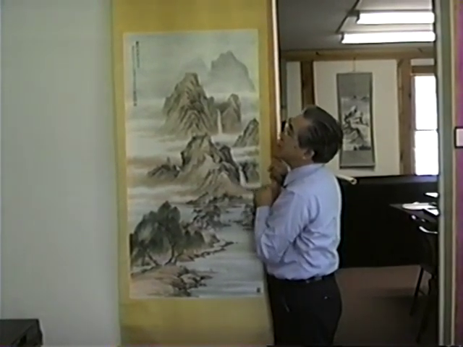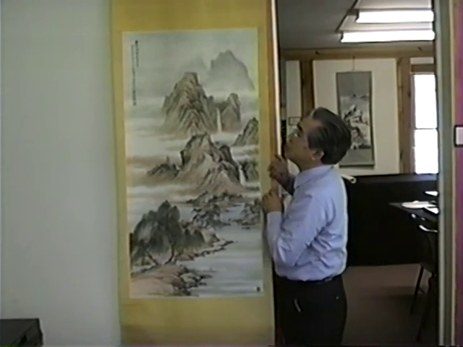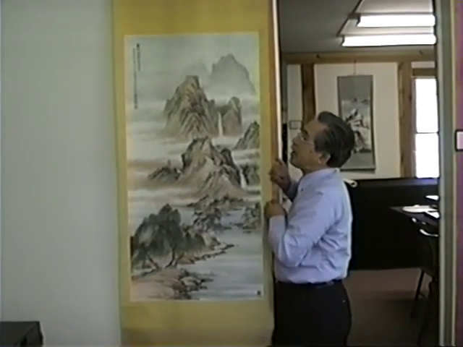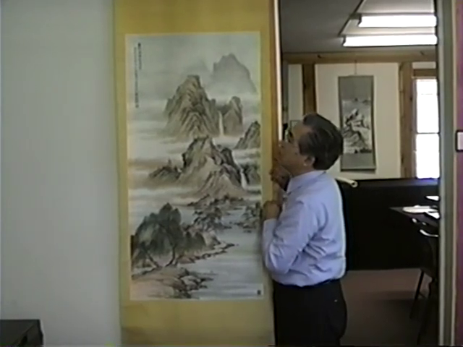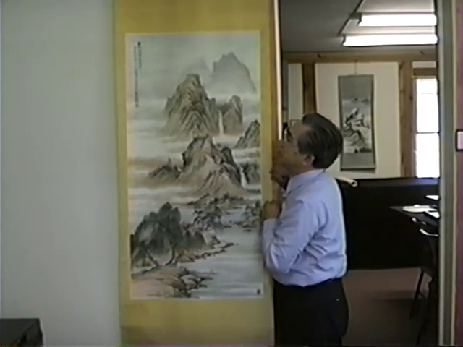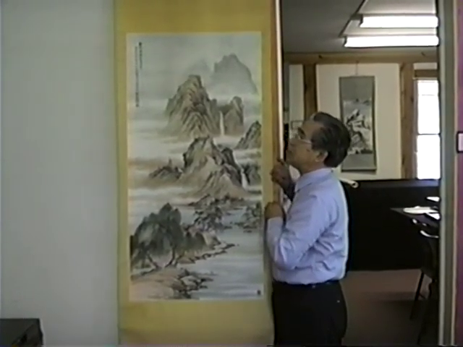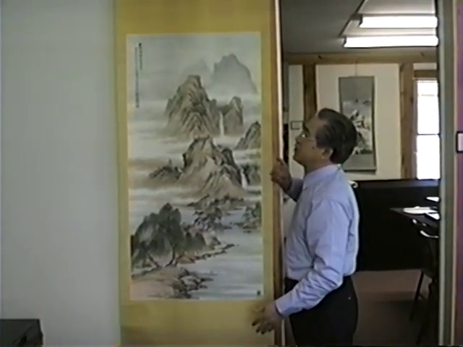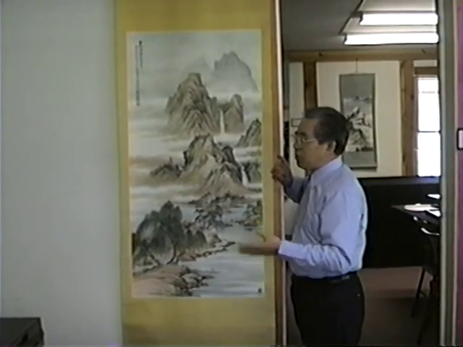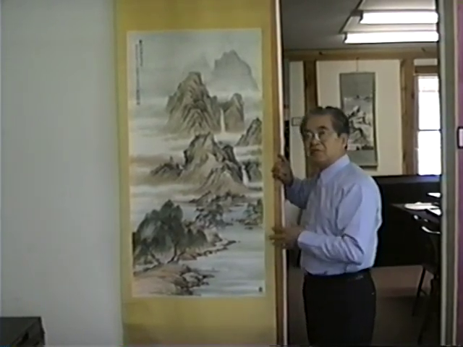And this was painted 12 years ago, one day after the first full moon, when I received, for the second time, a letter from my younger brother. So I was inspired, and I painted this painting.